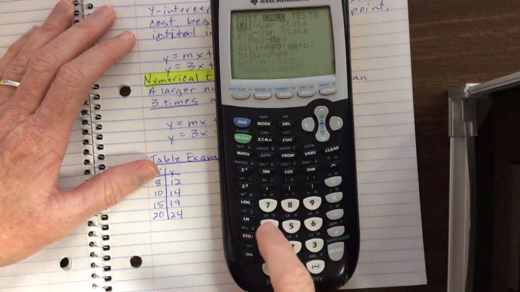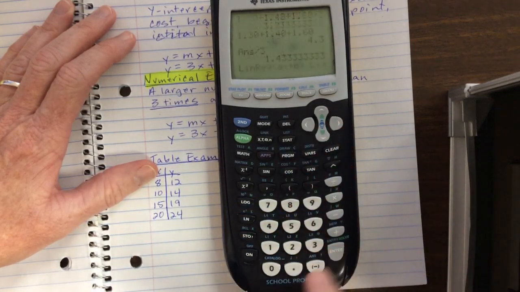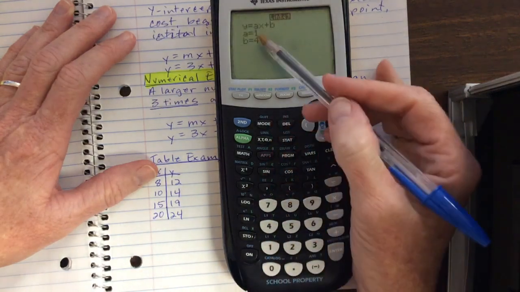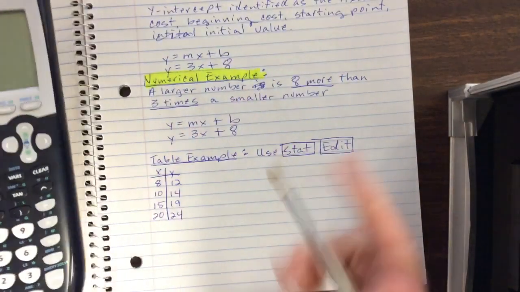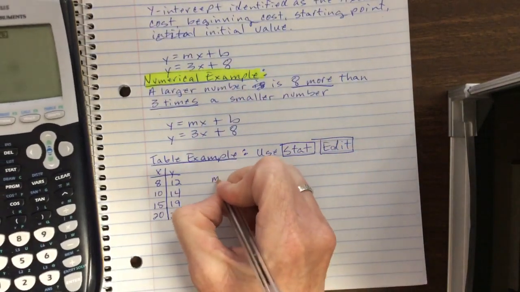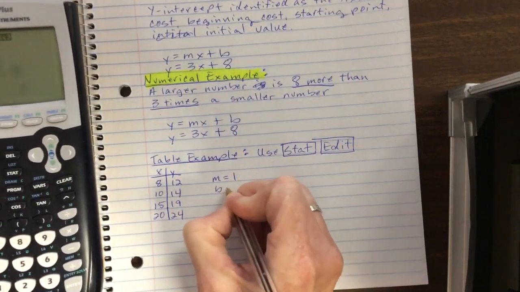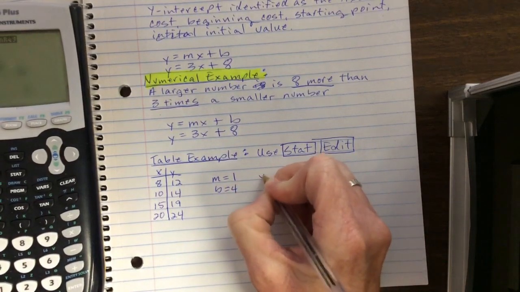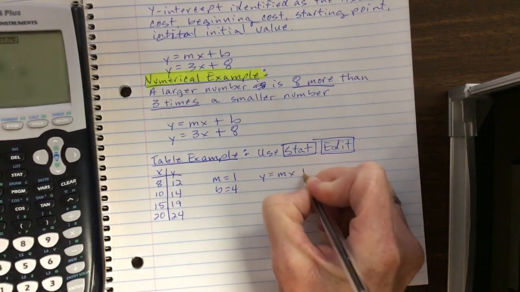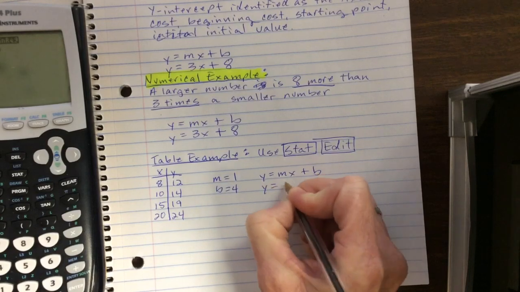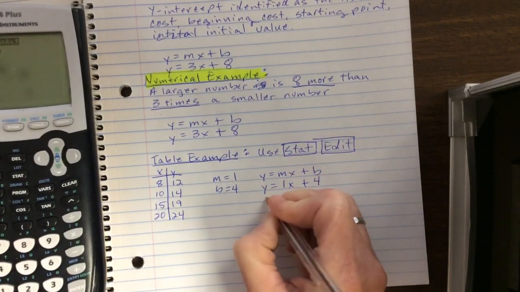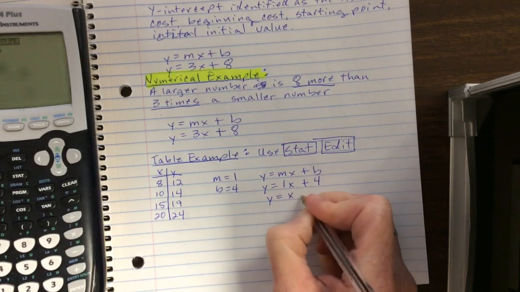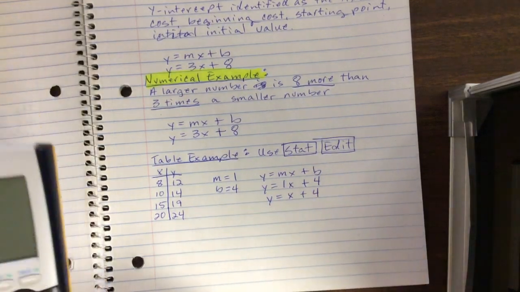Stat tab 4, and we can see our slope is 1 and our y-intercept is 4. So m equals 1 and b equals 4. Therefore, y equals mx plus b, y equals 1x plus 4. They normally don't put the 1, so it's x plus 4.